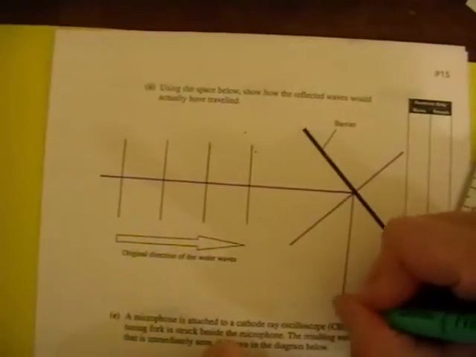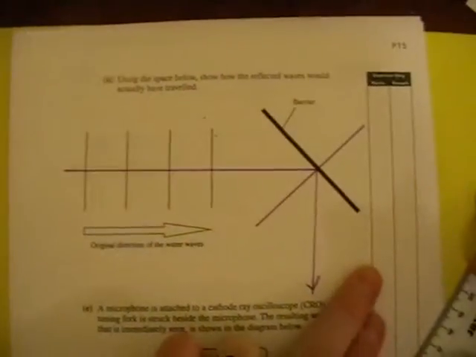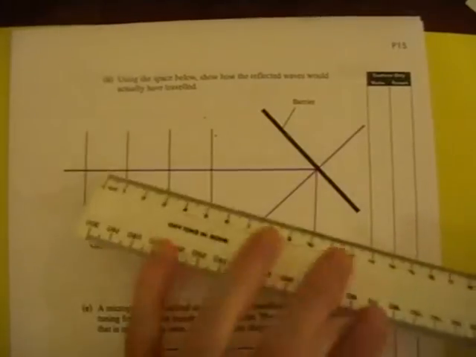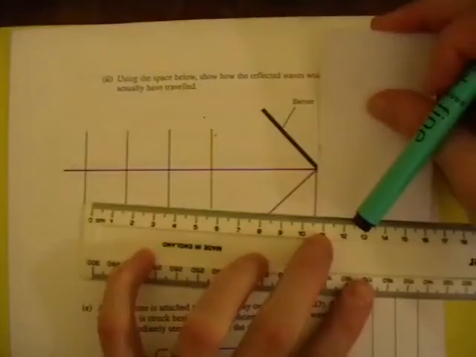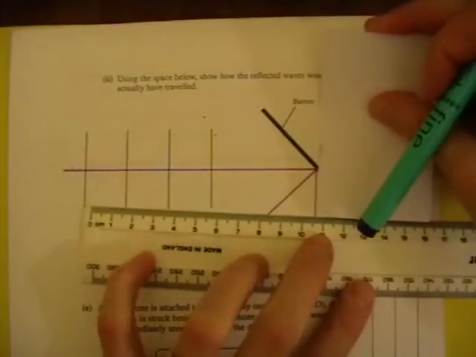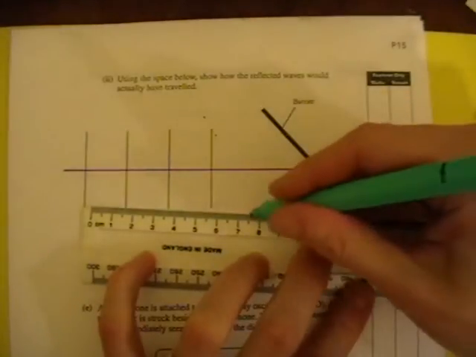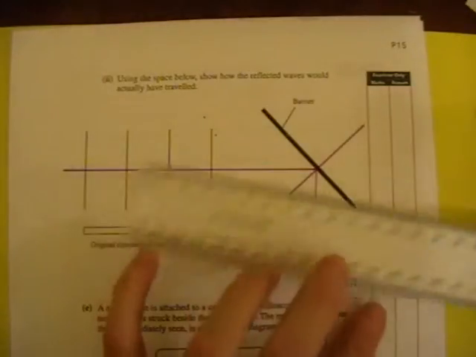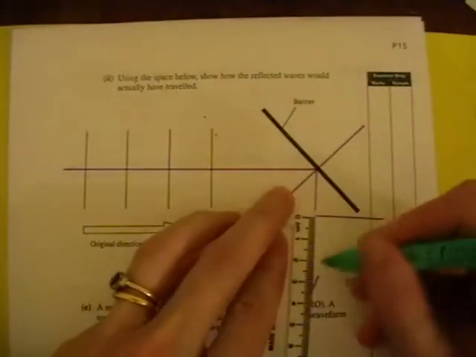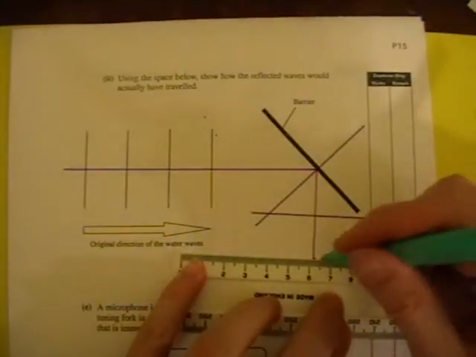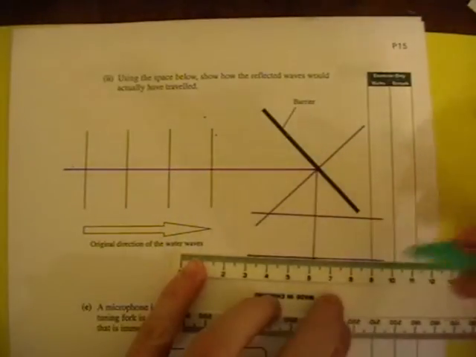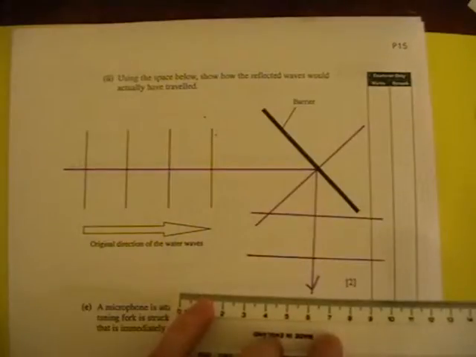Now that's the direction the reflected waves are travelling in, but now I have to draw in my wavefronts, and again I'm just going to make sure I'm getting right angles there. Okay, and I'm going to draw them, and they should be roughly about 2 centimetres apart. So the next one's going to be down here, like that. And even if you draw just 2 of these, it says at least 2 wavefronts. You could draw a third if you wanted. On down a bit, I'm going to guess this one.